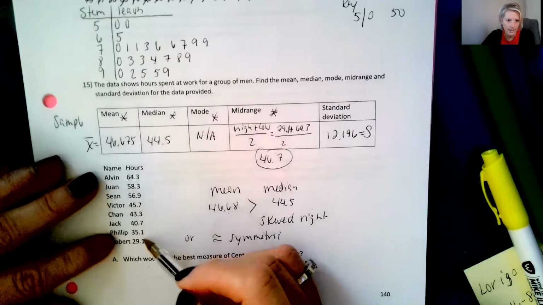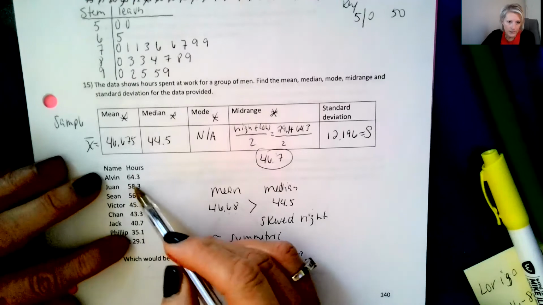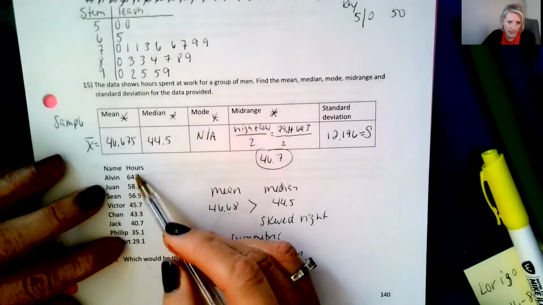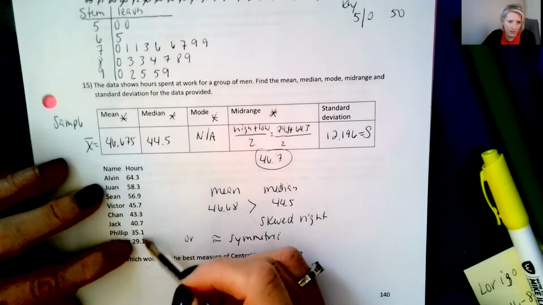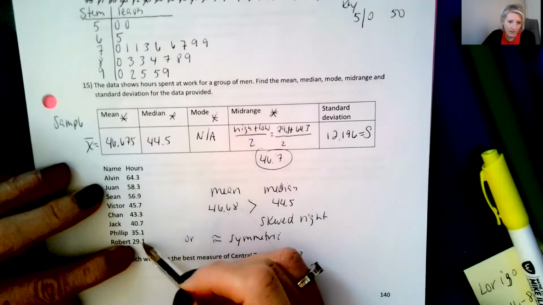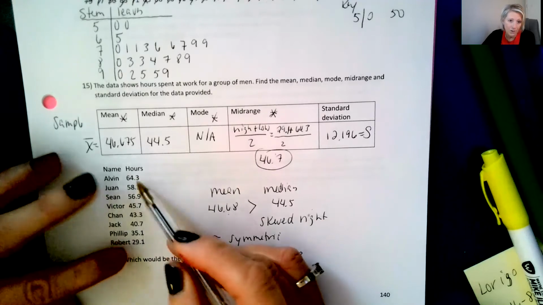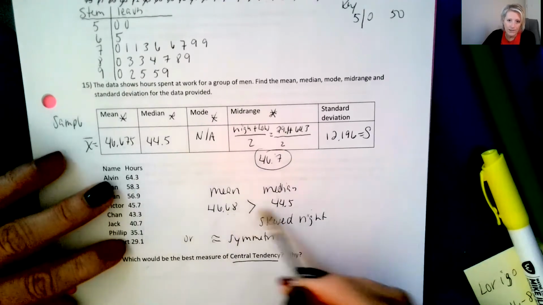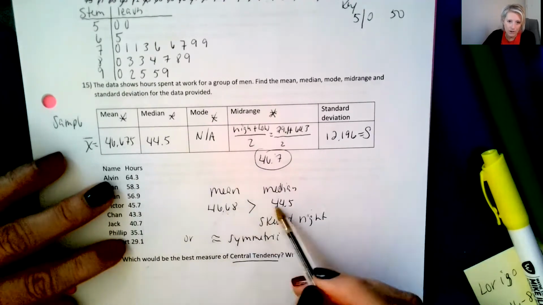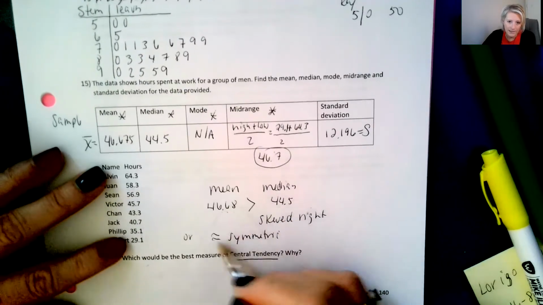That's what that would kind of be saying, which is only 6 points higher than 58. But you can see that this 29.1 is 6 points lower than the 35.1. So with this being only two values apart, I might say that it's symmetric.